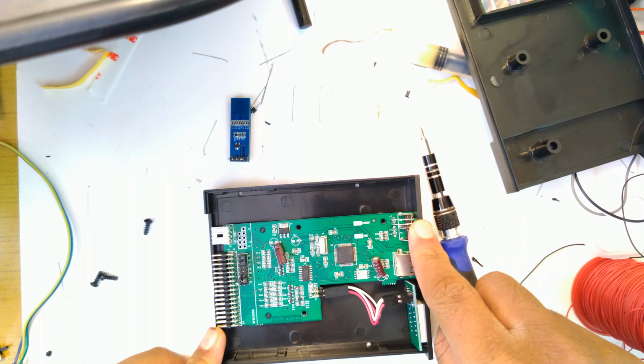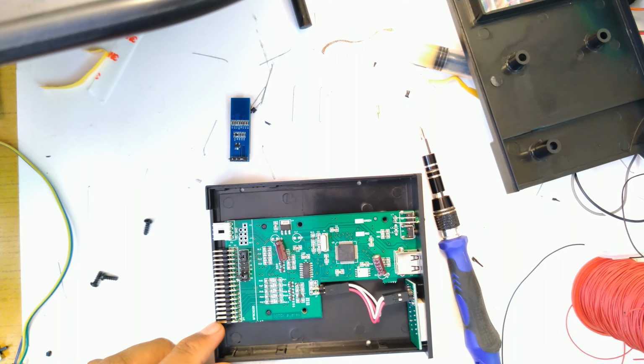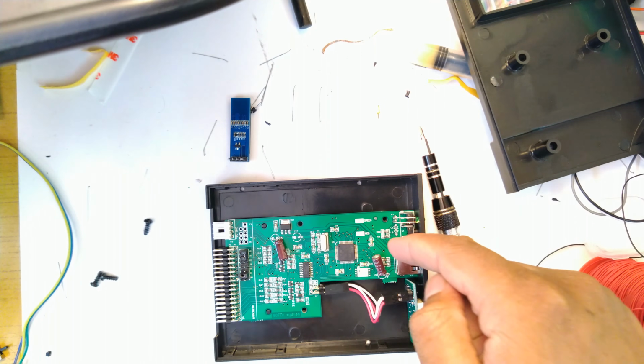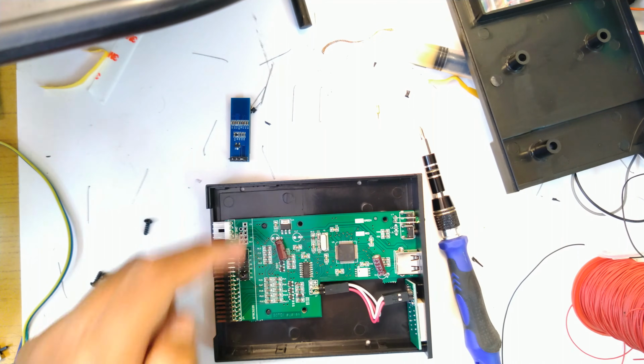Of course we have the LED here. There was supposed to be a red LED, but I don't see it, but I see a red LED pinout. Is it? Or is it just green on this one? Might be just green on this one. And yeah, this is our programming header.